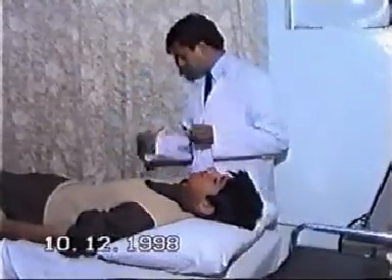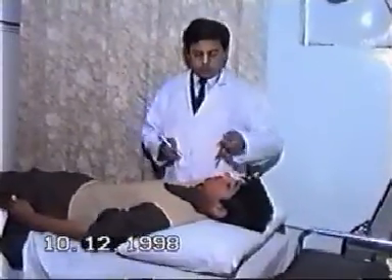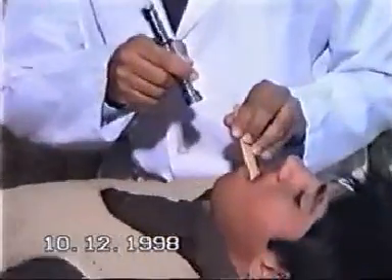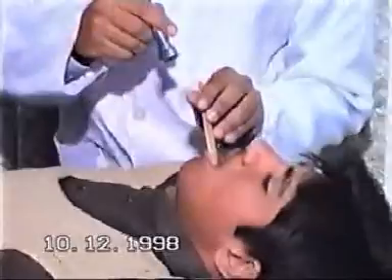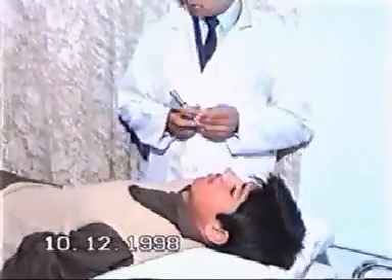When you come to the mouth, use a disposable tongue depressor to look into the mouth: orodental hygiene, the tongue, the teeth, any cyanosis or any mouth ulcers.